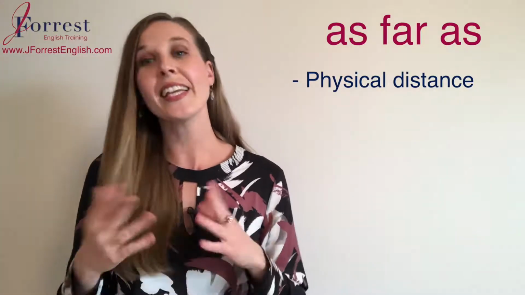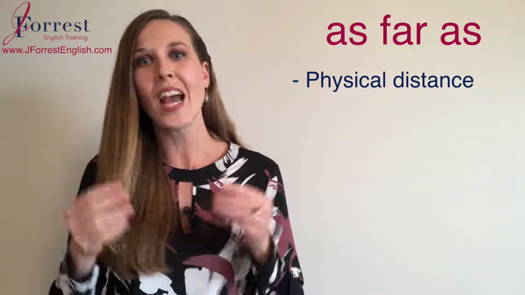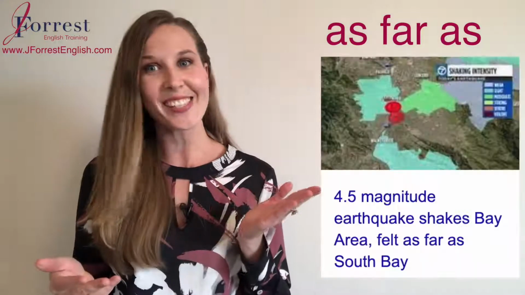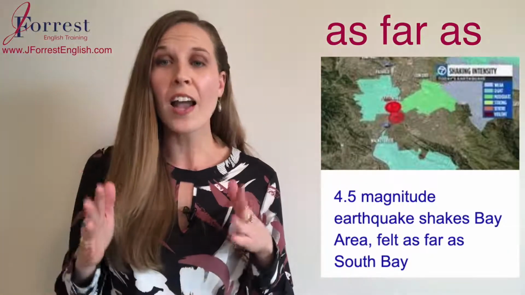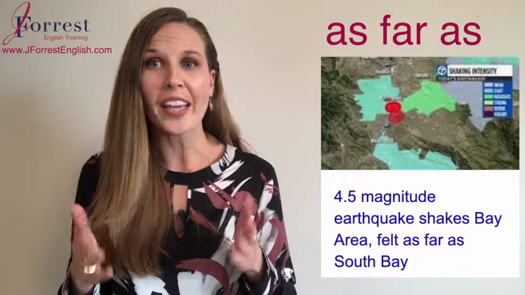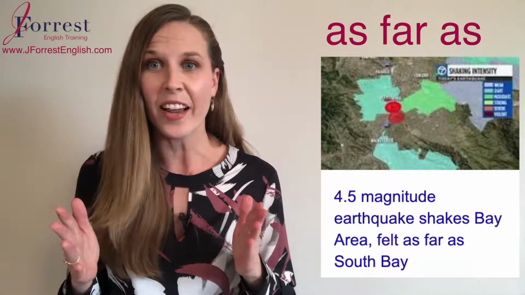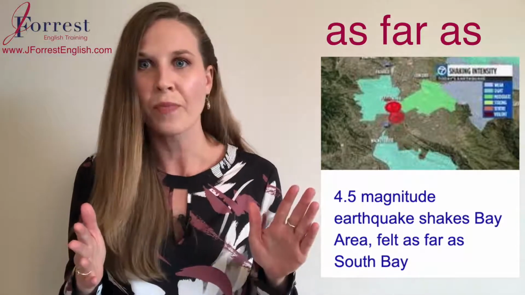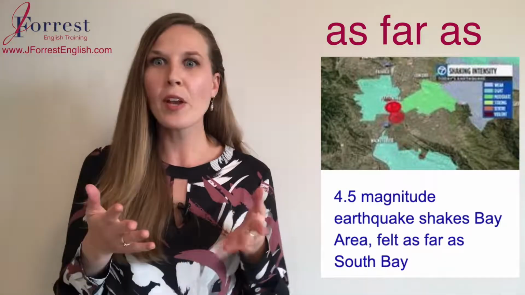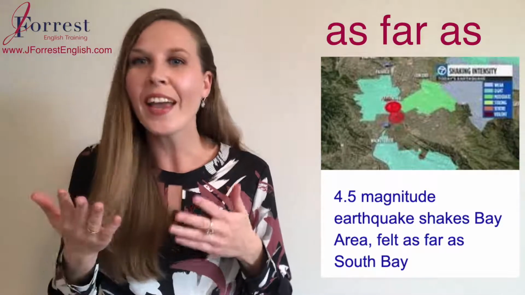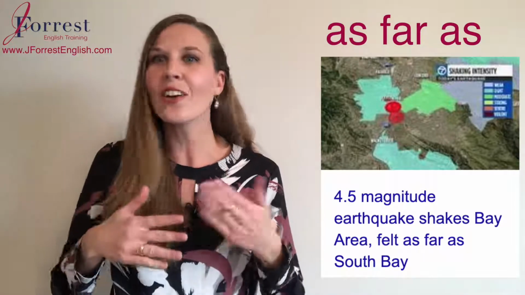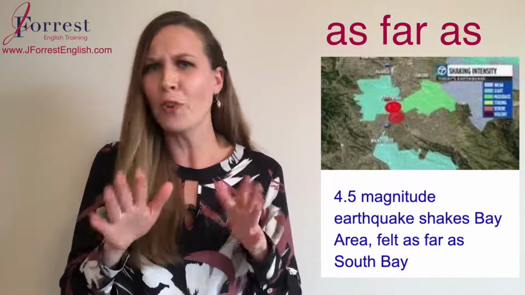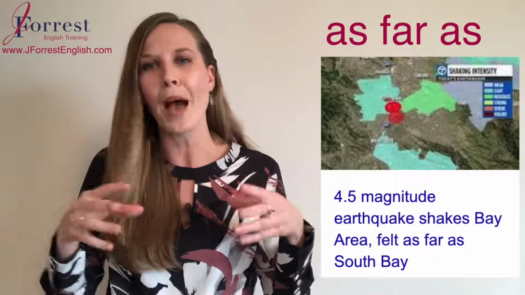So again, it's easiest to understand this when you see a real world example. So let's take a look at this example. 4.5 magnitude earthquake shakes Bay Area, felt as far as South Bay. Okay, so to be honest, I don't know where the Bay Area is, and I don't know where South Bay is. That's not really important if you know where these places are on a map.